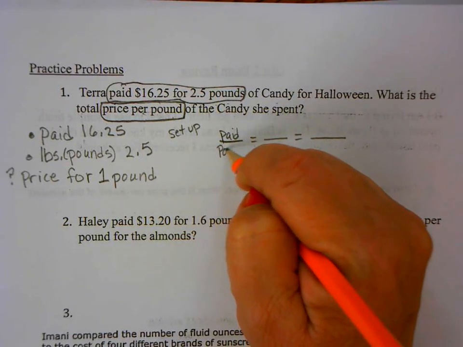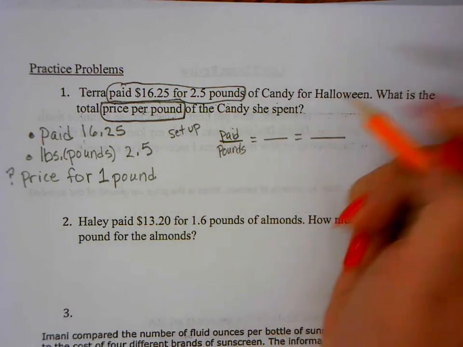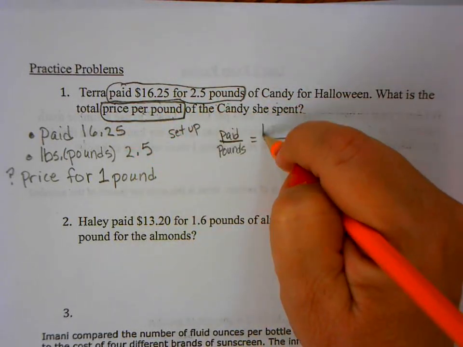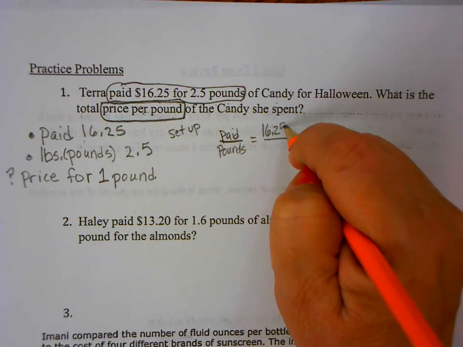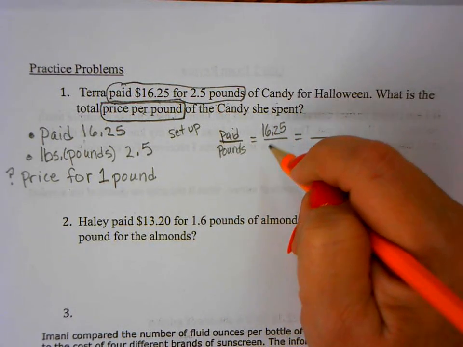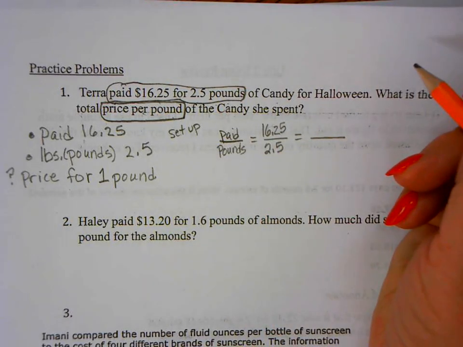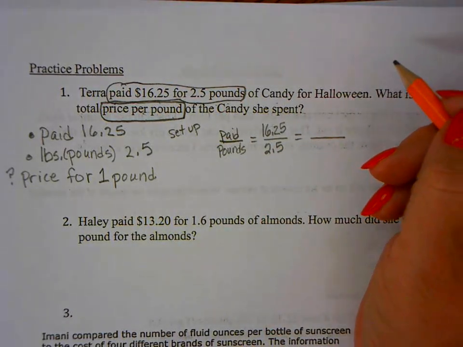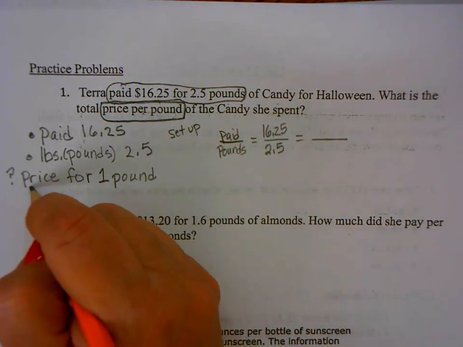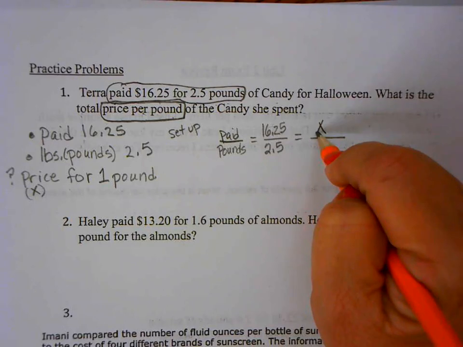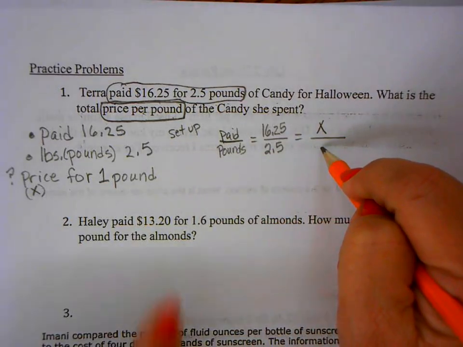I'm just going to write out pounds, or you can abbreviate. Looking over here, I'm referencing $16.25 over 2.5 pounds. I'm needing to find the price. So if you're wanting to, you can put X right underneath the price. And so this would be X over 1 pound.